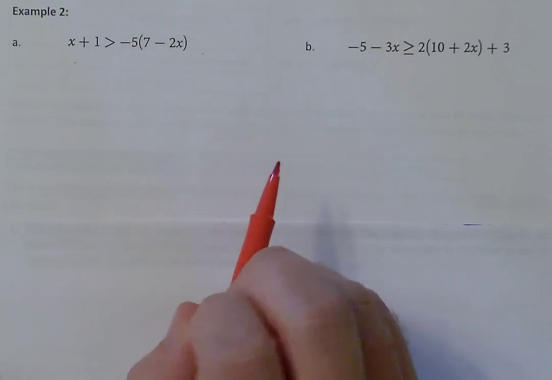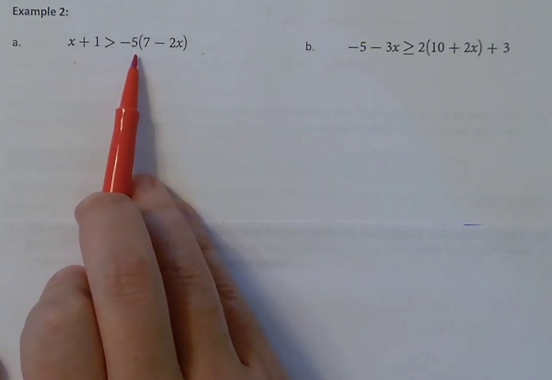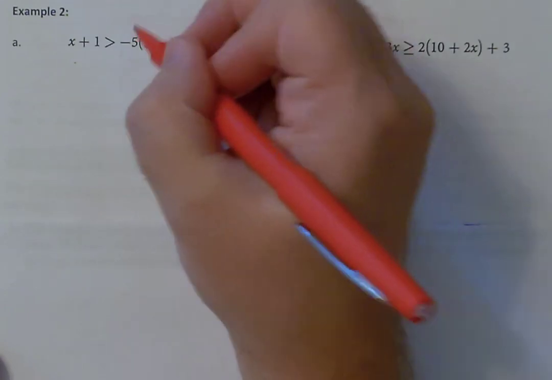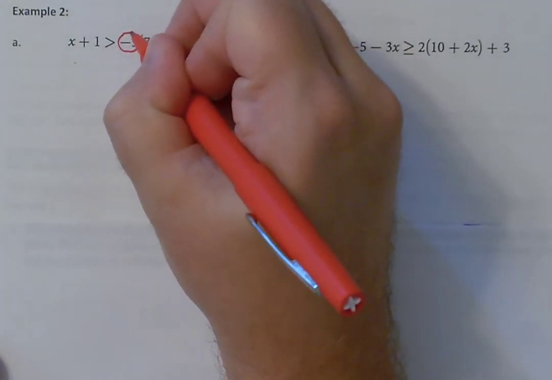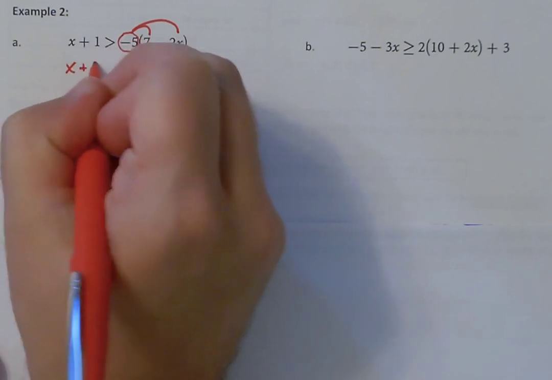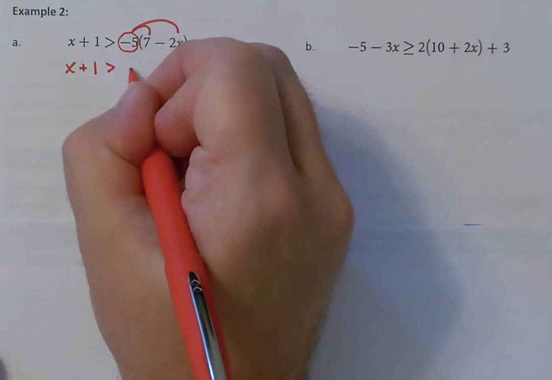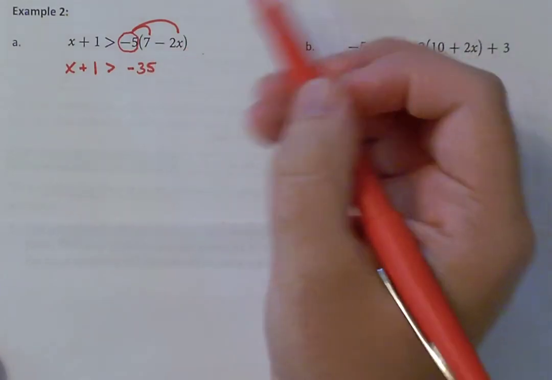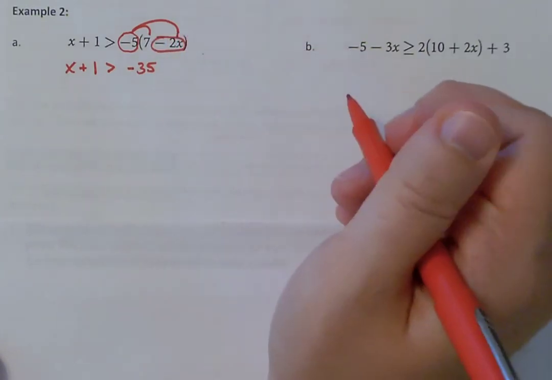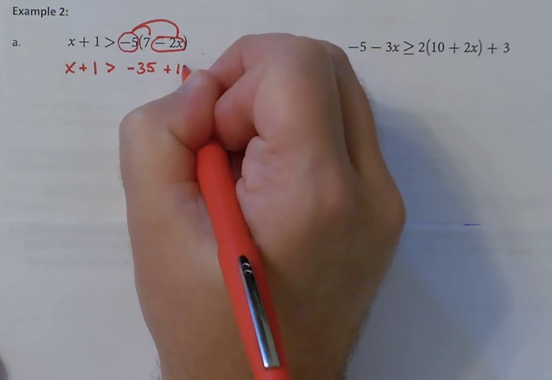So with that said, let's get started on our work for example 2a. So we have x plus 1 is greater than negative 5 times 7 minus 2x. Again, we need to deal with parentheses first. So we're going to take this negative 5 and distribute it to both parts. On the left, x plus 1 stays the same. On the right, we're going to have negative 5 times 7, which gives us a negative 35. And then negative 5 times, remember we're going to include that sign, so it's a negative 2x. Negative 5 times negative 2 is going to give us a positive 10x.